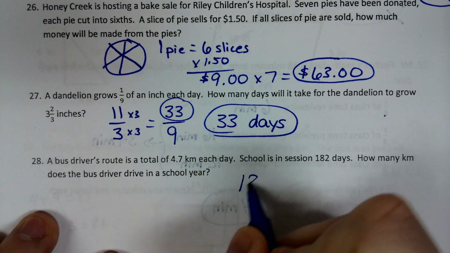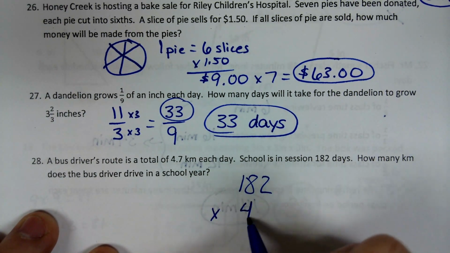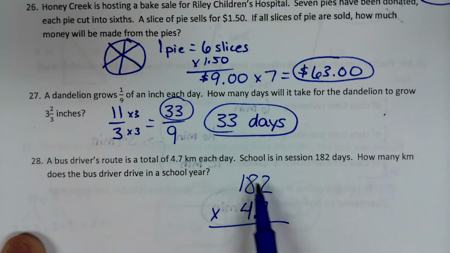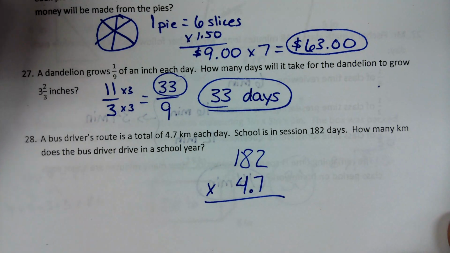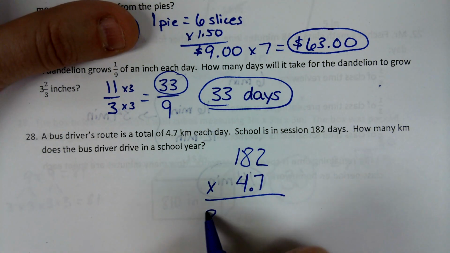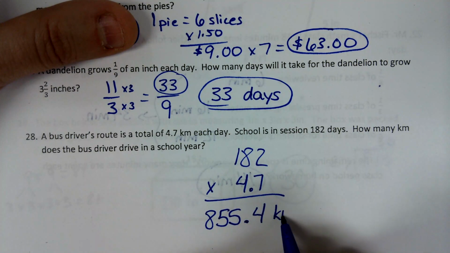Well, this is just multiplying, as I said, so we've got 182 days times 4 7/10 each day. Remember, when you multiply, you do not have to get the place values matched up. You do when you add or subtract, not when you multiply. And if you go through and multiply this out and adjust for your decimal, you should have ended up at 855 4/10 kilometers.